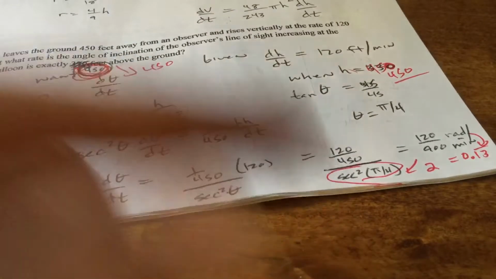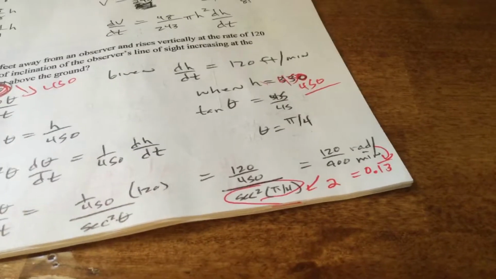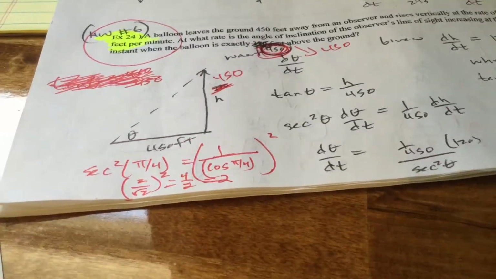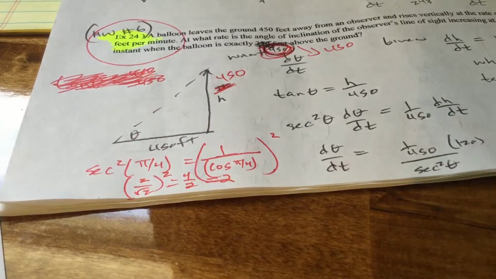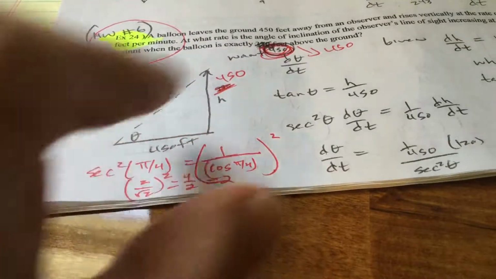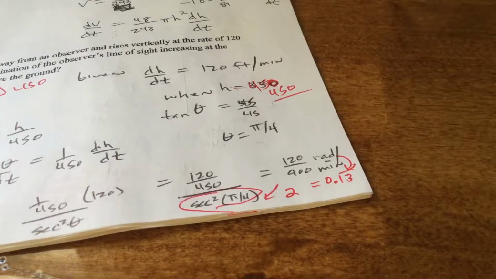So if you do this times 120, you get 120/450 divided by secant squared of, now how do I get pi over fourth? Notice, folks, at that exact moment that we're evaluating everything, tangent of theta would be 450 over 450, or 1, and that's when you have a 45-degree angle. So it is pi fourths.